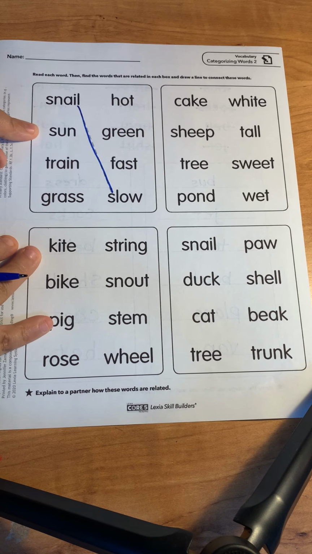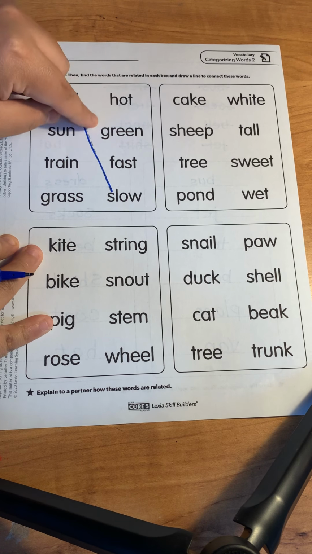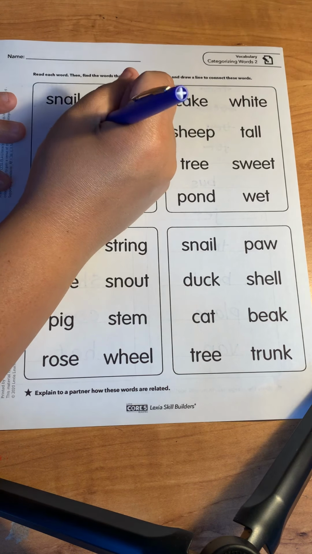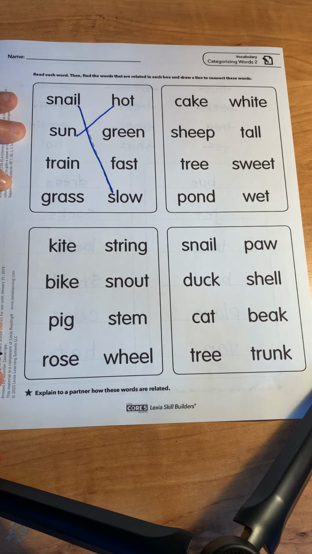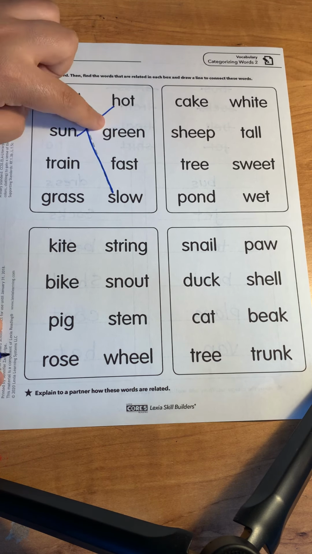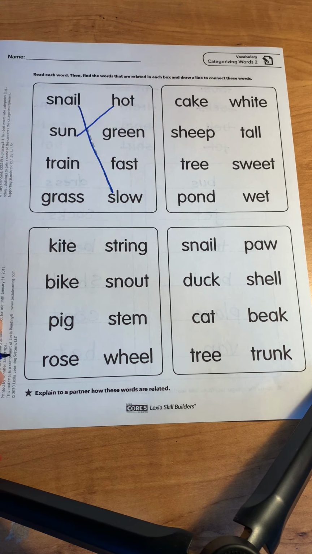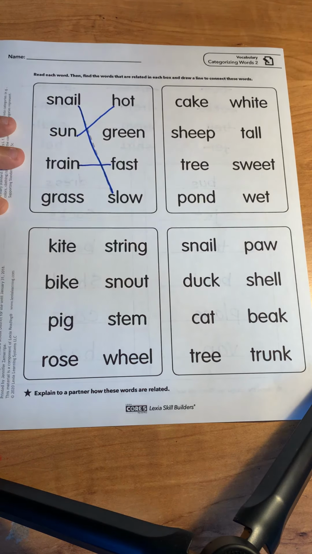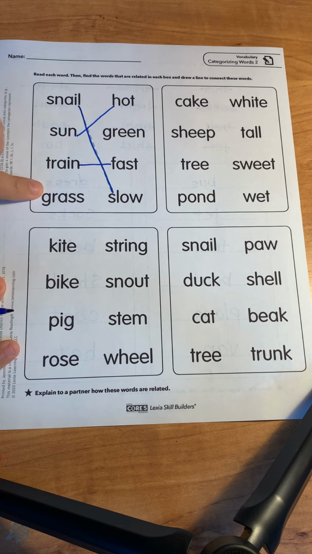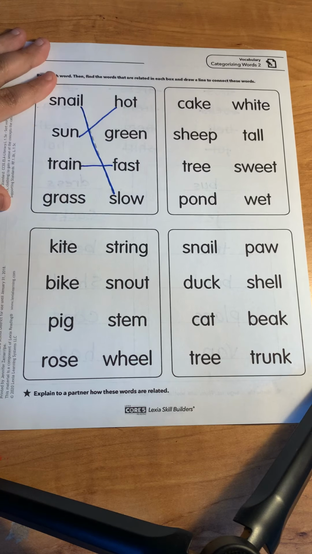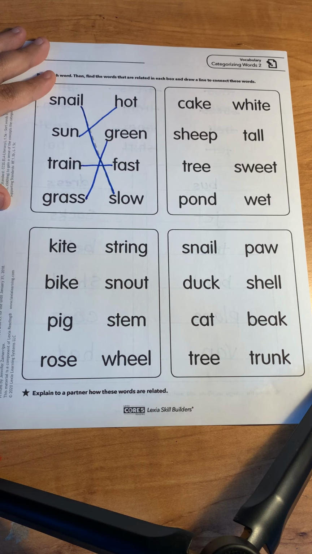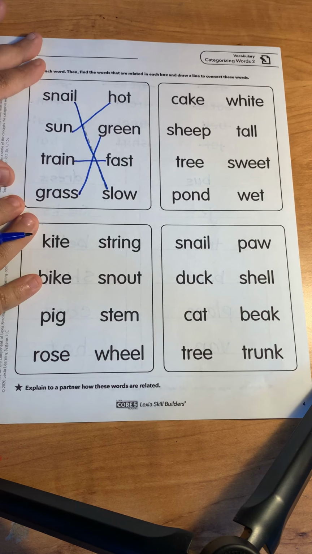Now let's look at the next word, sun. Is a sun hot, green, or fast? A sun is normally very hot. So we are going to draw a line to the word that says hot on the other side. The next word, train. Green or fast? A train is usually pretty fast, right? So we're going to draw a line to the word fast. The next word is grass. And grass is usually green, right? So we're going to draw a line to green. Okay, now we're going to look at the next box.